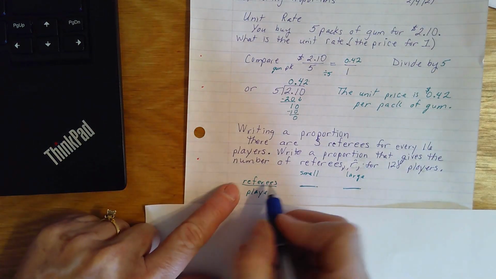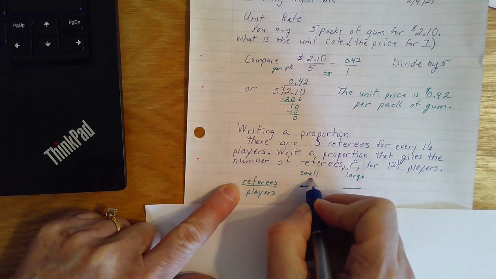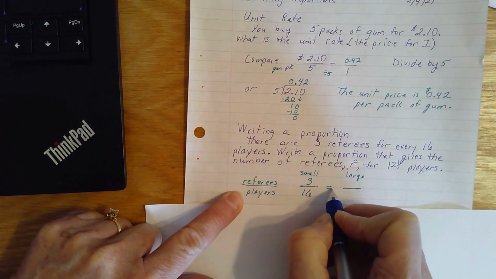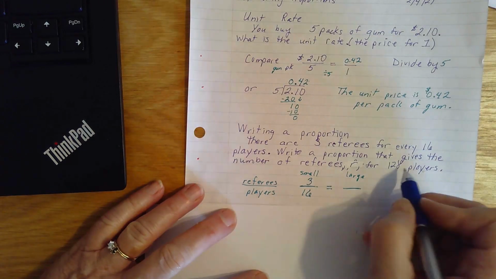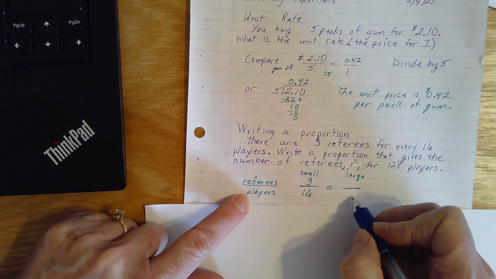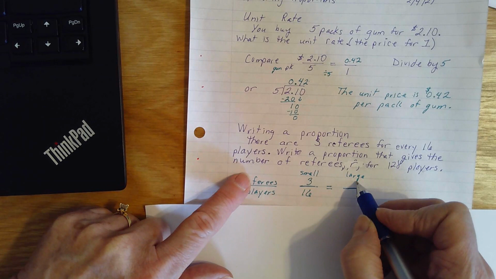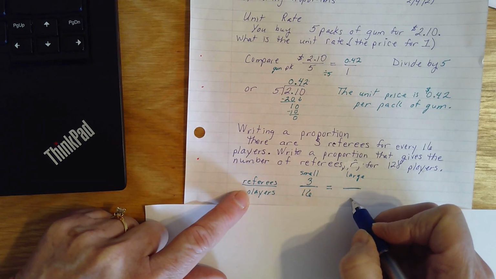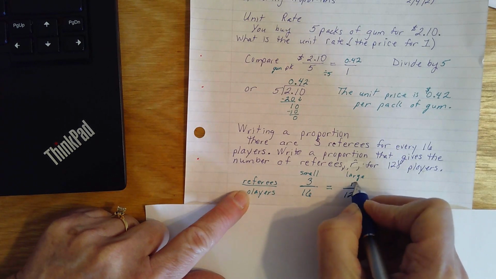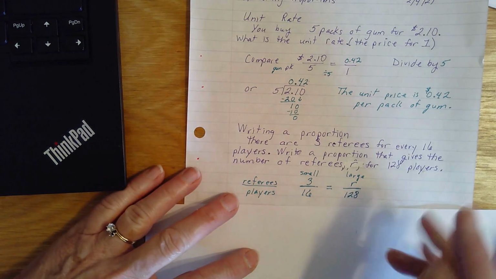There are 3 referees for every 16 players. That is a proportion. We have 128 players. Players will go on the bottom because I've got referees on top, players on the bottom. We have to be consistent. And this is my R. R is what I don't know.